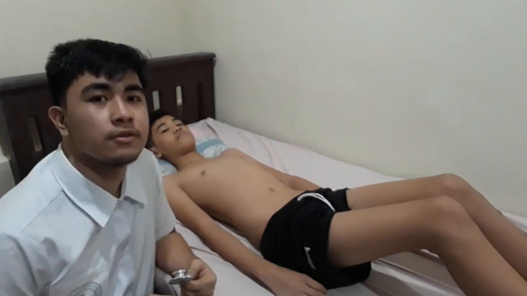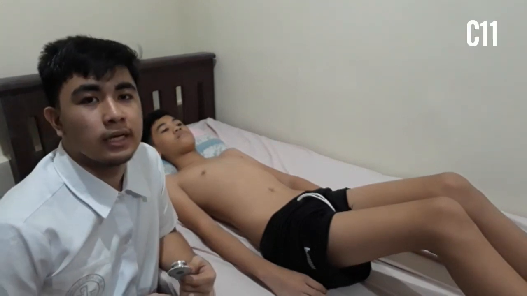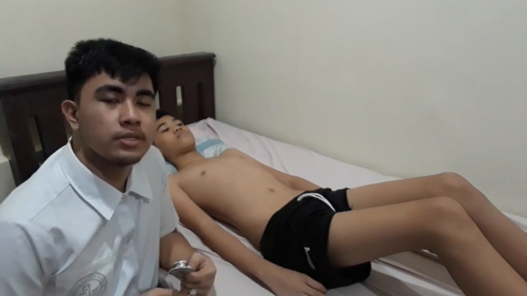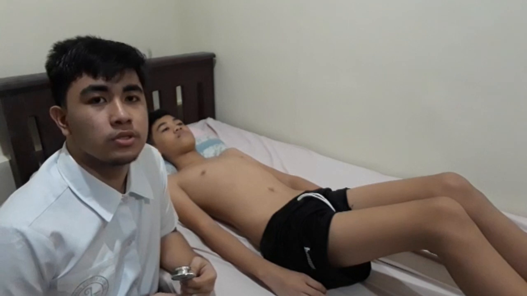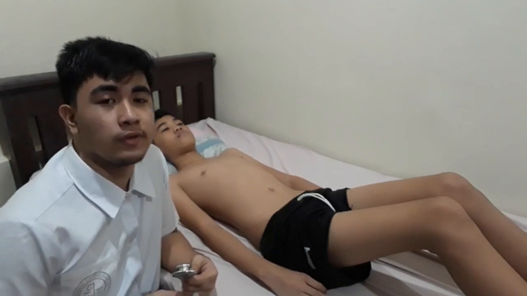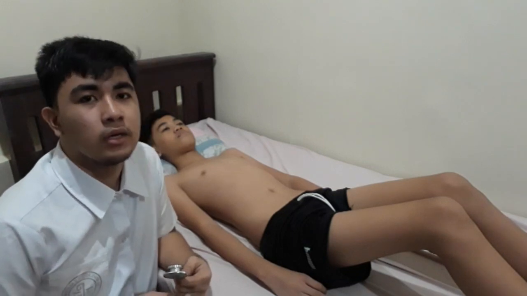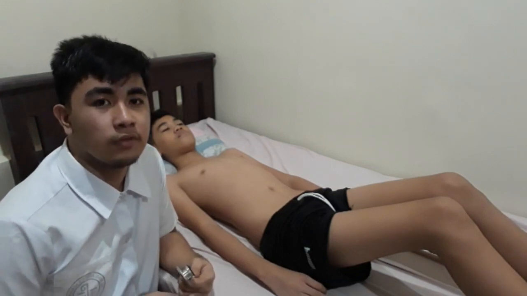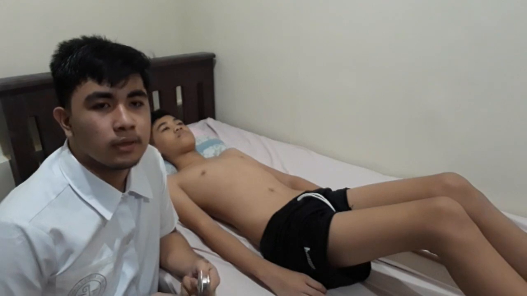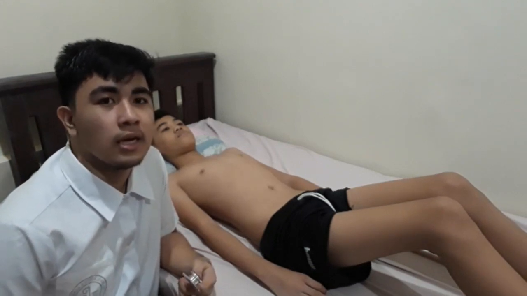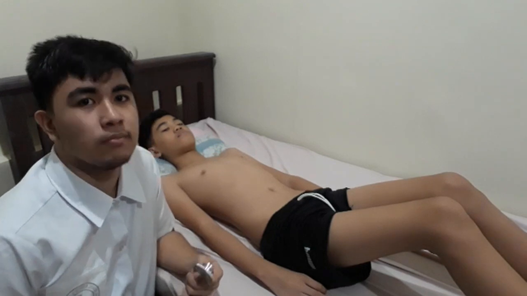Now we will listen for vascular sounds. Again, starting from the right upper quadrant, rotating clockwise towards the right lower quadrant, and we'll also listen for vascular sounds around the periumbilical area. This time we'll use the bell of the stethoscope, as vascular sounds such as friction rubs and bruits can be heard only using the bell.